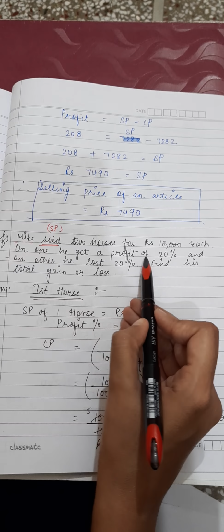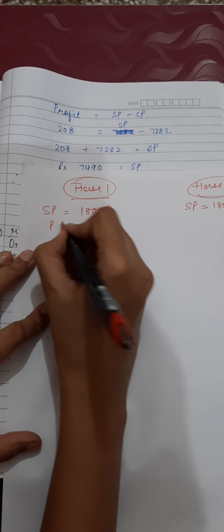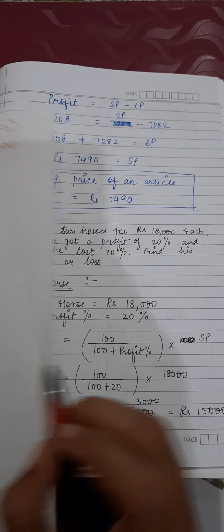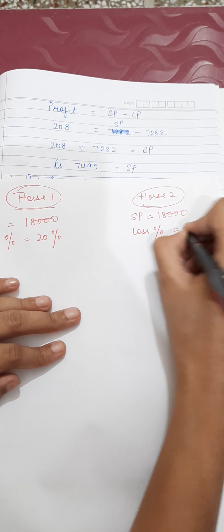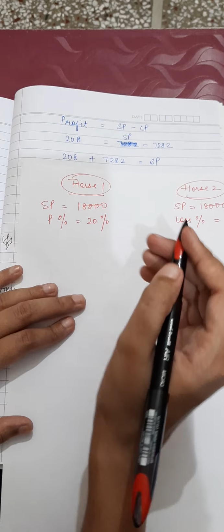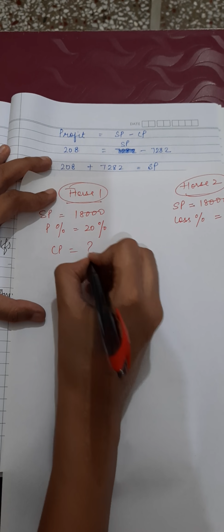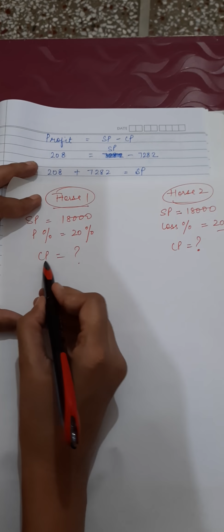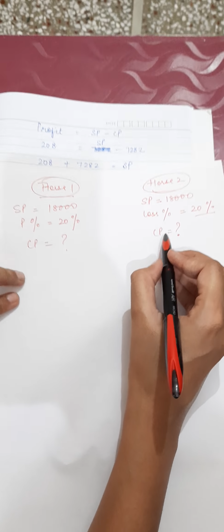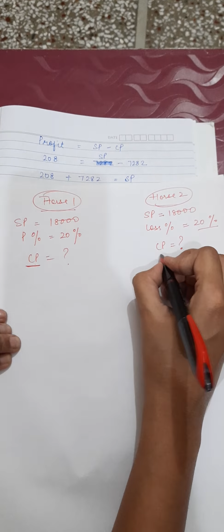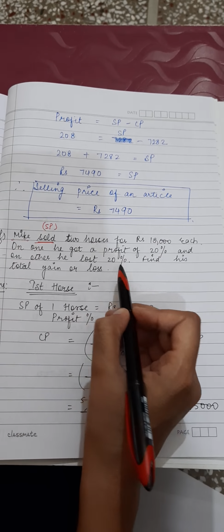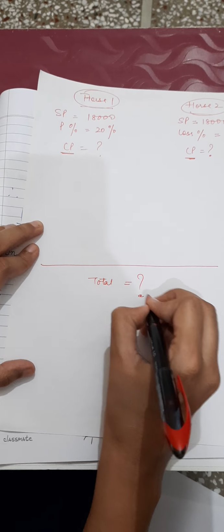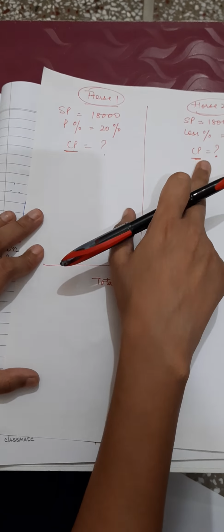On one, he got a profit of 20%. Profit percent is given now: 20%. And on the other, he got a loss of 20%. Here the loss percent is 20%. So now you are going to find, firstly, the CP here and the CP here also: at what price he bought the first horse and at what price he bought the second horse. So you find the CP in both the cases. Then you have to find his total gain or loss. But before the total, you first find the CP of the first horse and then the CP of the second horse.